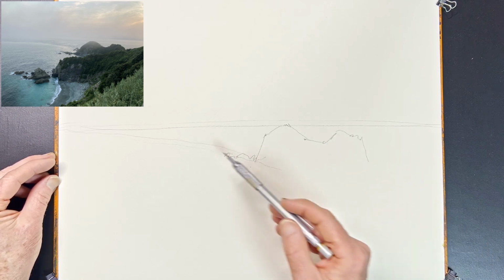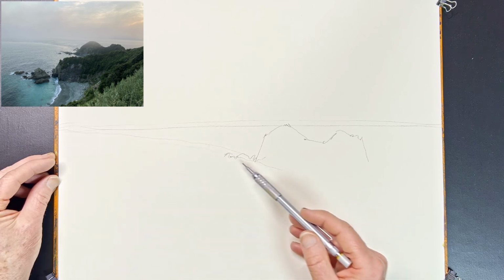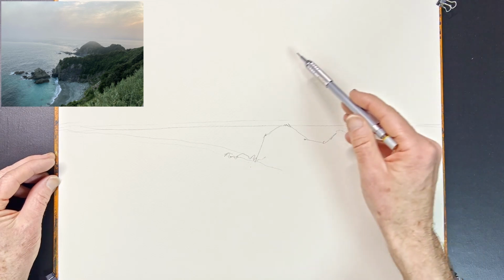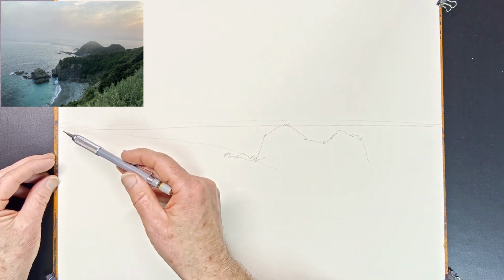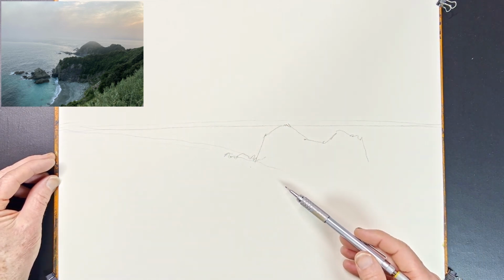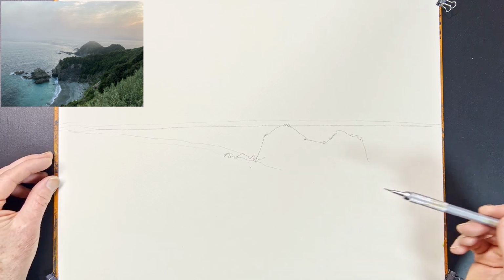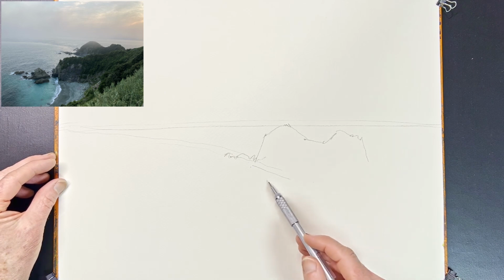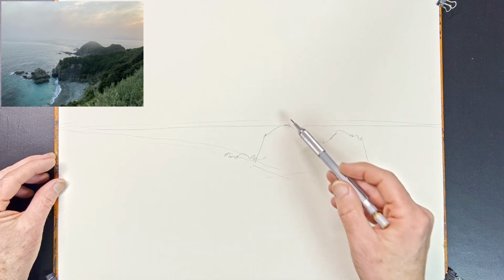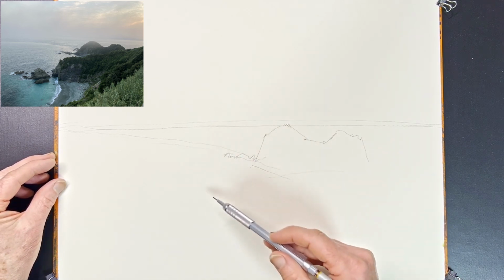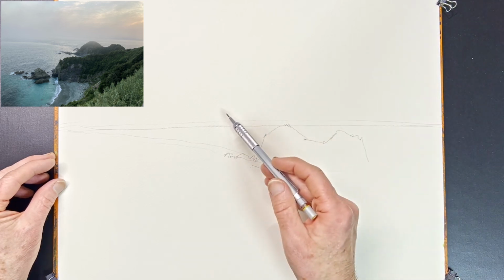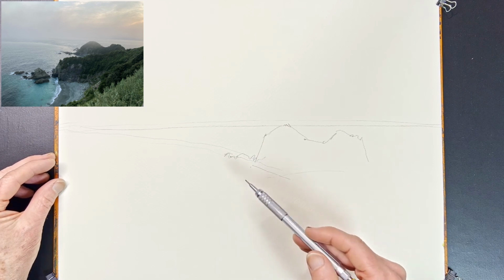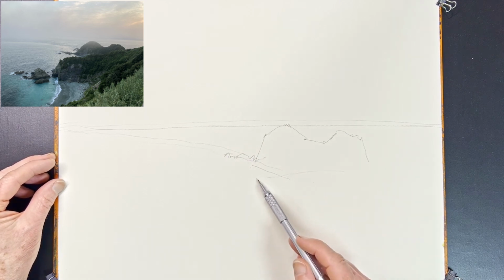So we've done that, and can you see we've got the clouds coming down like this, and we've got this line coming this way. So these lines direct the eye. And I guess this is maybe going to be our focal point. So the line's coming down here, and this line is going to move our eye towards this point here.